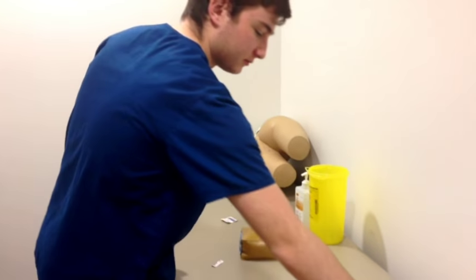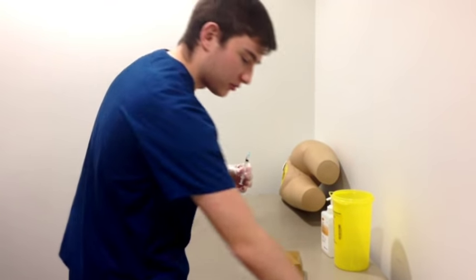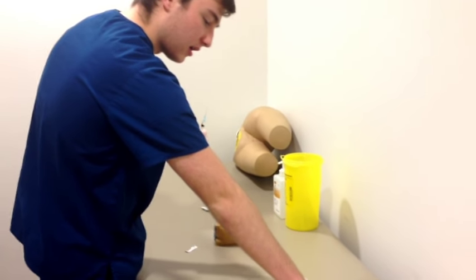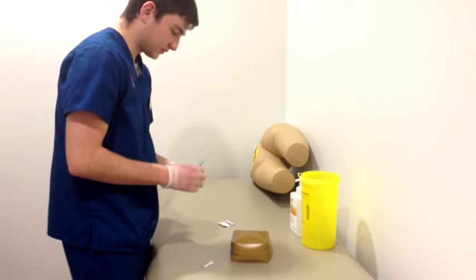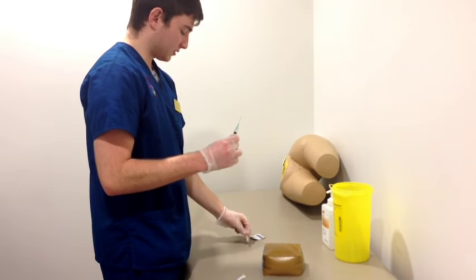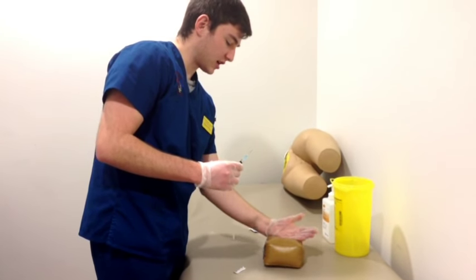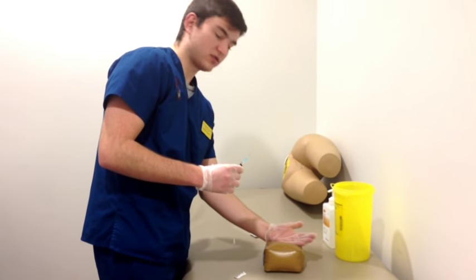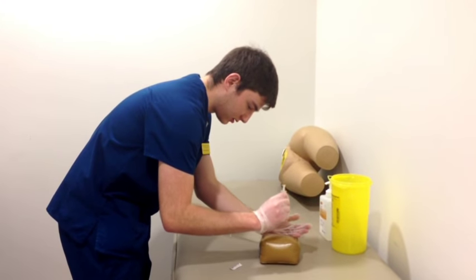I will grab my medication, making sure again it's the right medication that I have drawn, checking with the MAR one last time. So yeah, 0.5 milliliters of Haldol, perfect. I will then take off the cap. I will then put my hand onto the patient, and using Z tracking method, I'm going to pull the skin around 2.5 centimeters to the side, injecting straight into it.